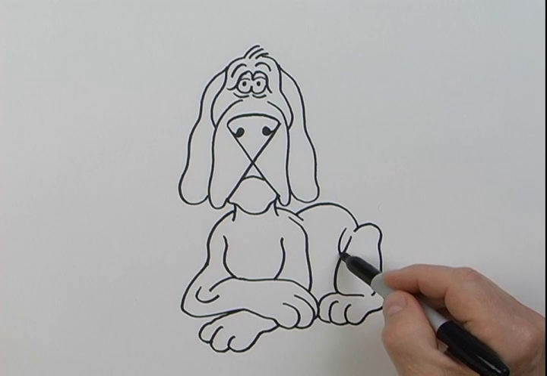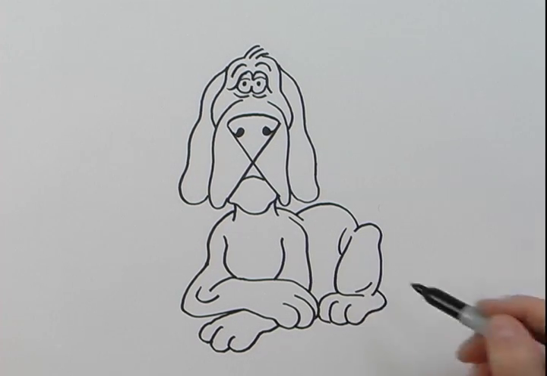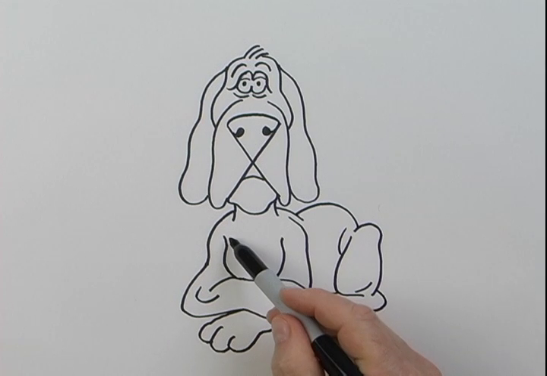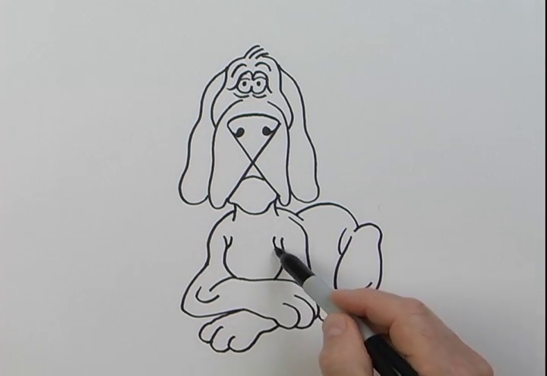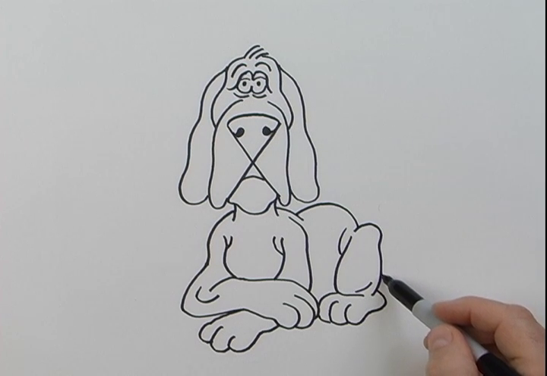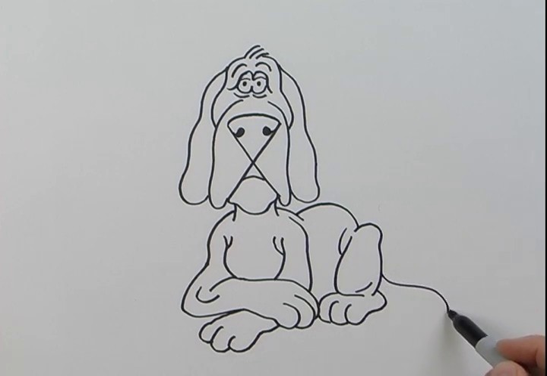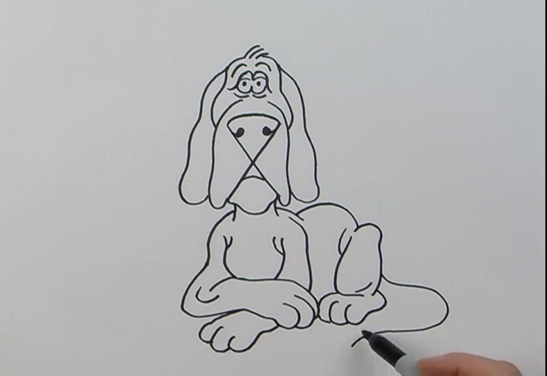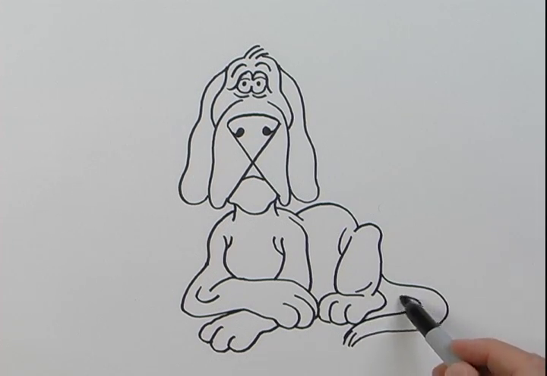Another fold line. Another fold line there and there. He has droopy skin, the hound dog. And his tail right there. Some hairs on the end of that tail. Bring it around and connect it. Good.